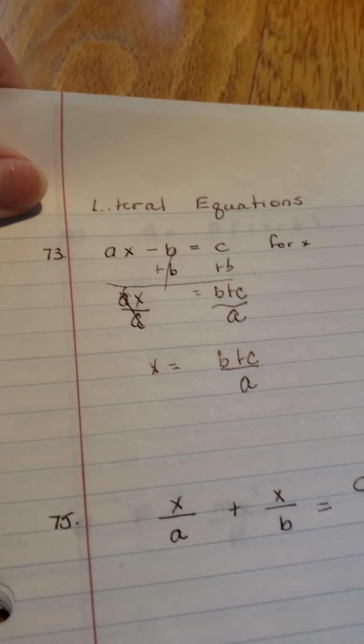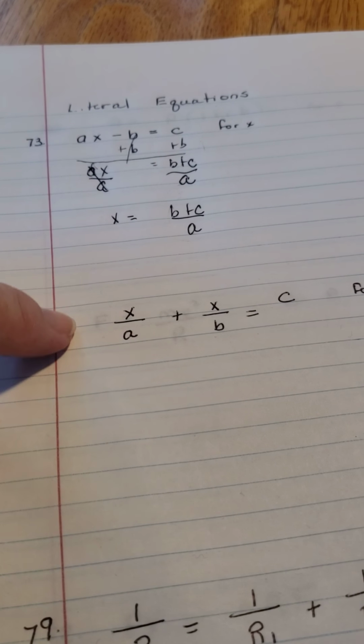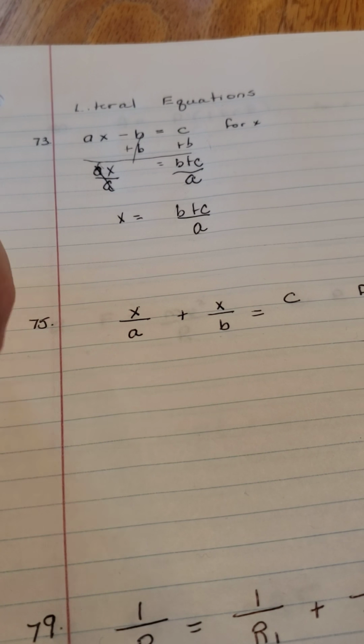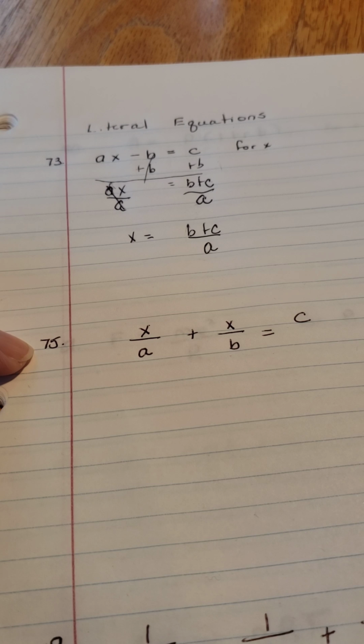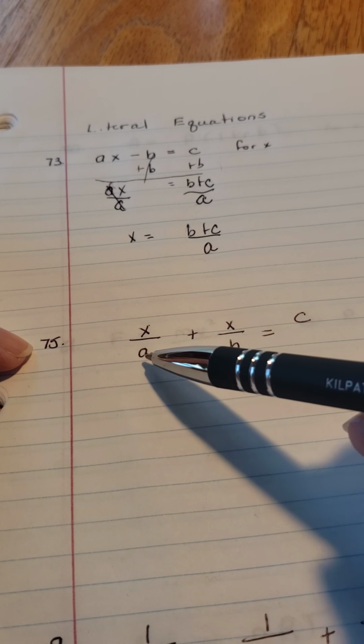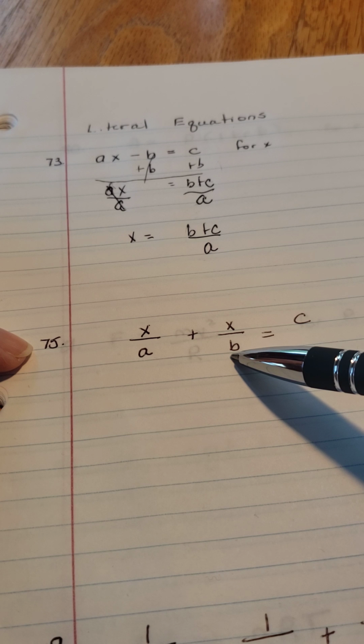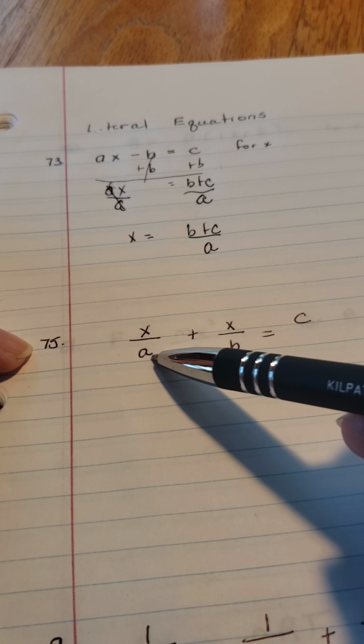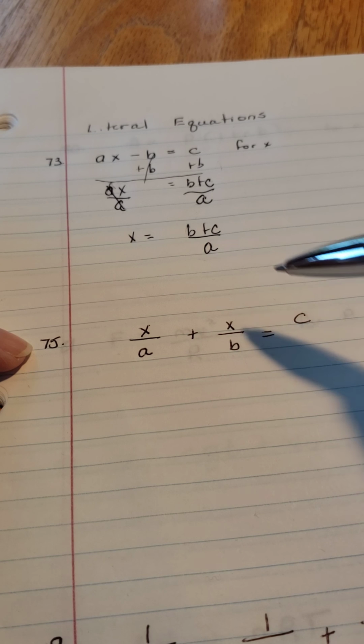All right, we're going to move on down to number 75. And again, I'm solving for x according to the instructions in the problem. And I've got some fraction stuff going on. So the easiest thing to do is to clear out those fractions by multiplying by the least common denominator. Since our denominators are a and b, our least common denominator is the product ab.